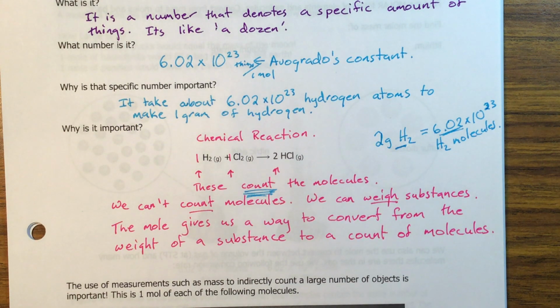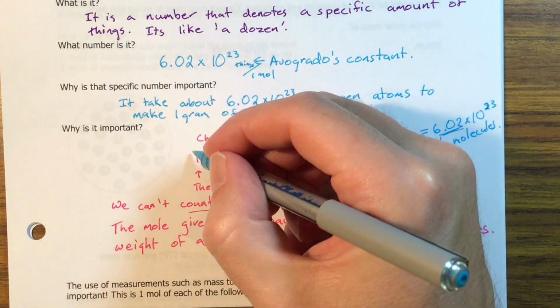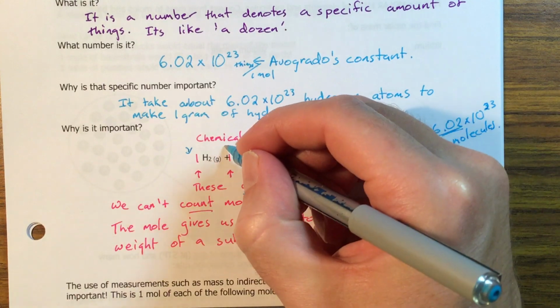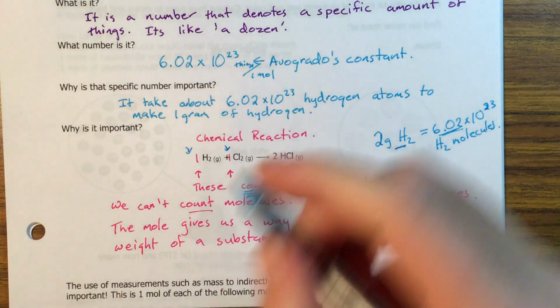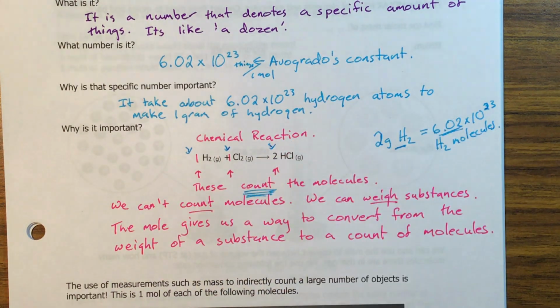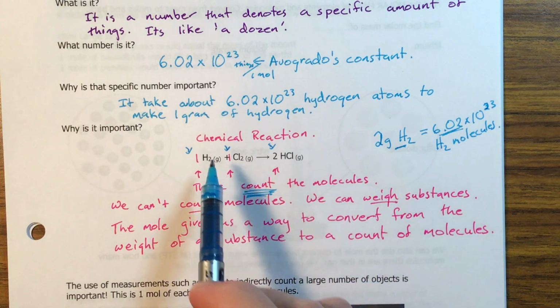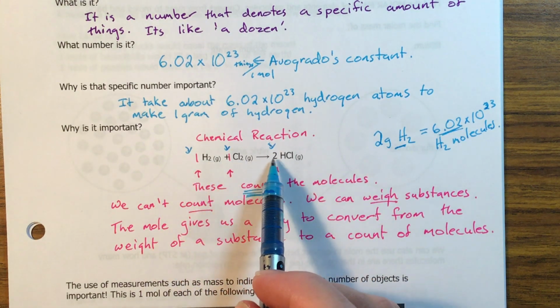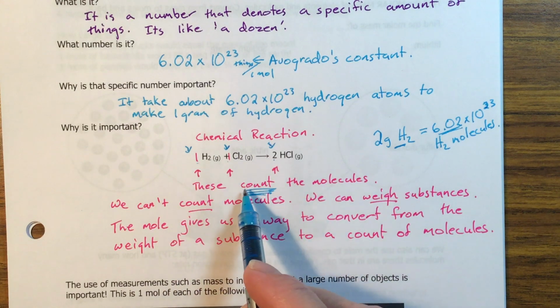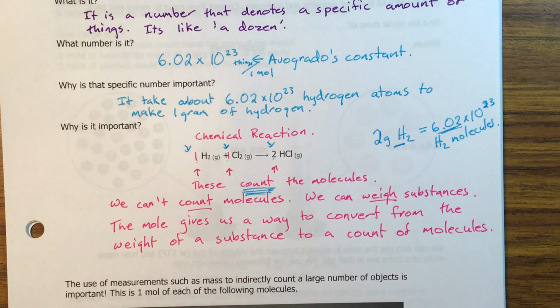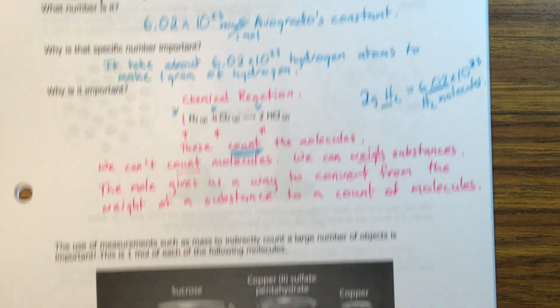Now, when we deal with chemical reactions, often we just say this is 1 mole of hydrogen gas, 1 mole of chlorine gas, to 2 moles of HCl molecules, and we just make it easier on ourselves. It's 1 mole to 1 mole to 2 moles, which maintains this relationship as a count of the molecules.